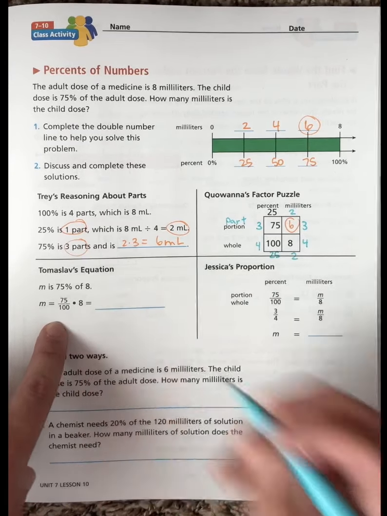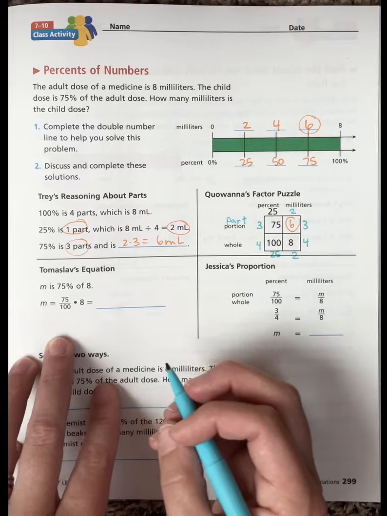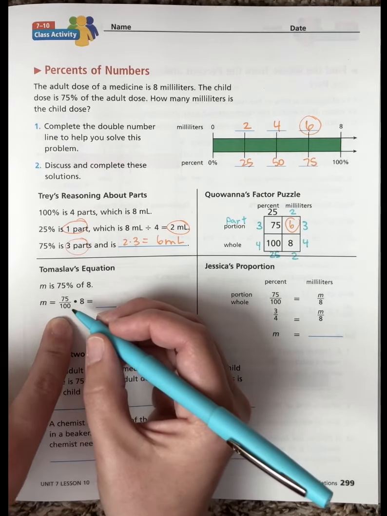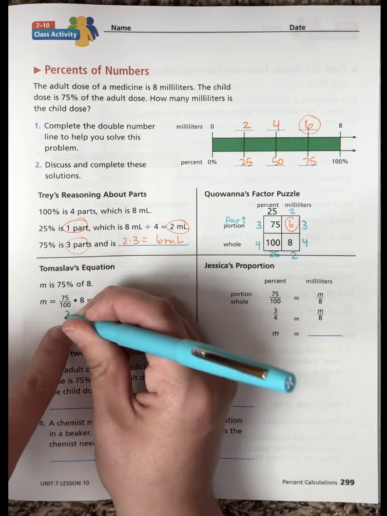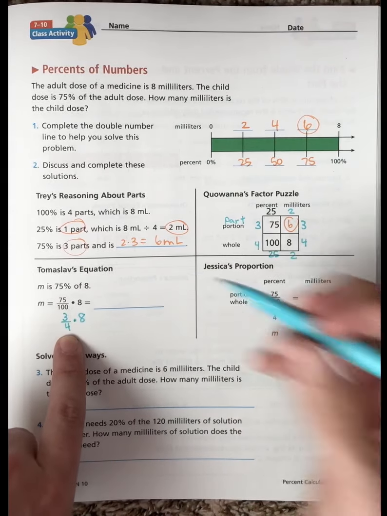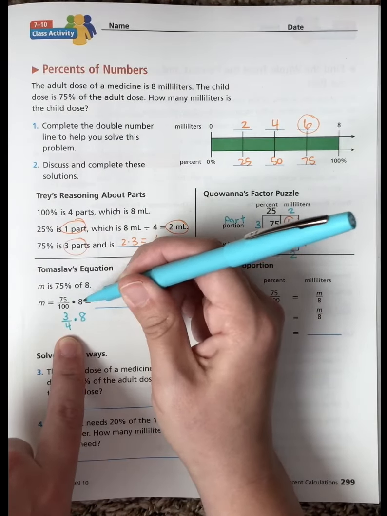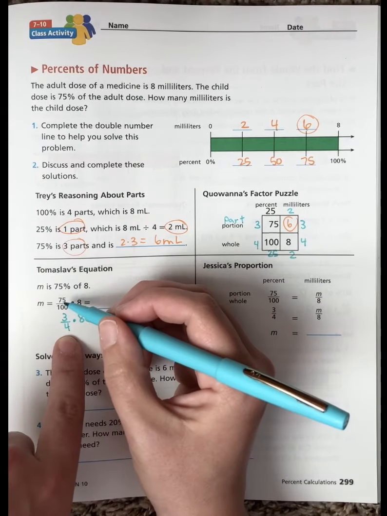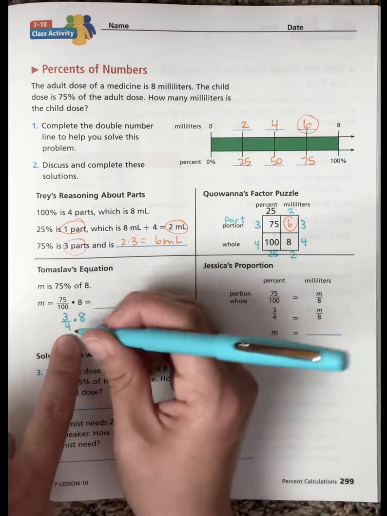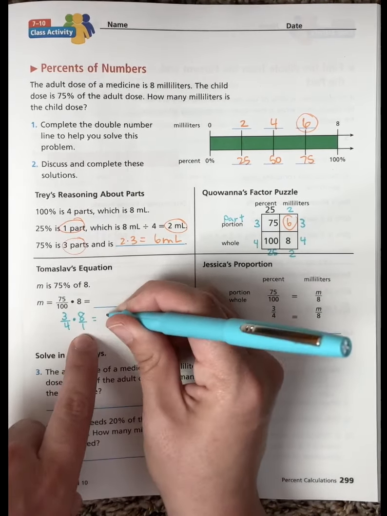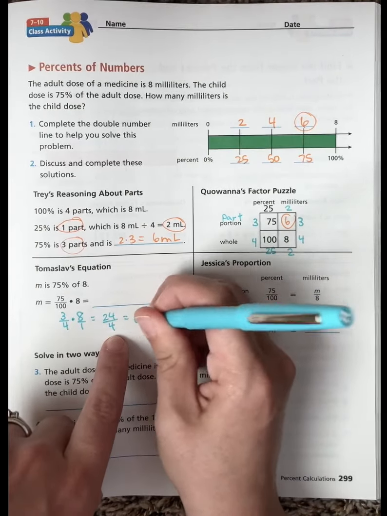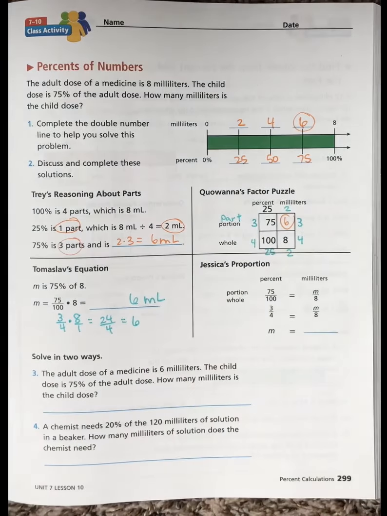75 over 100 times 8. I'm going to make this easier on myself. I'm going to make the numbers smaller. 75 over 100, you're going to see me do this a lot in this lesson, is way easier if we simplify the fraction. Our math will be much smaller numbers, because or else I'm going to have to do 75 times 8 and then divide it by 100. But if I just reduce or simplify 75 100ths first, my numbers will already be a lot easier to deal with. So I end up with 8 times 3 is 24 for my numerator, 4 times 1 is 4 for my denominator, and quickly I can see, again, I get 6 milliliters for my answer.